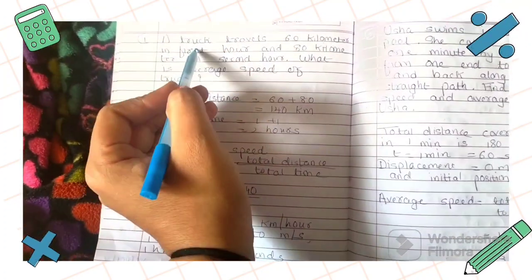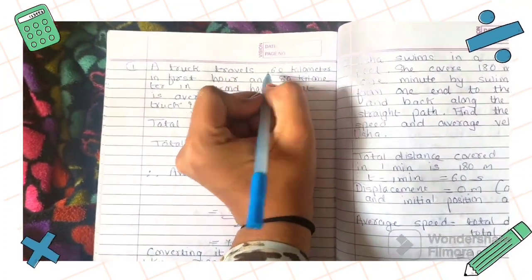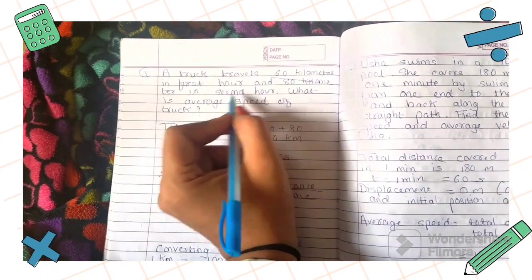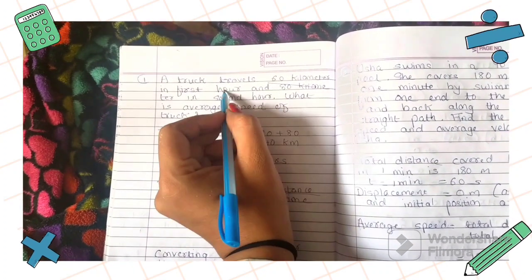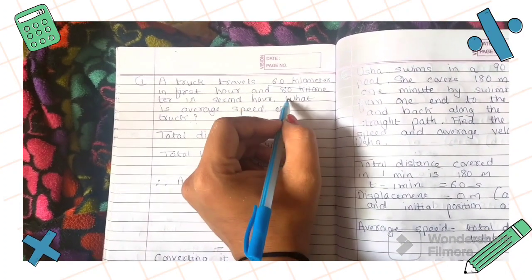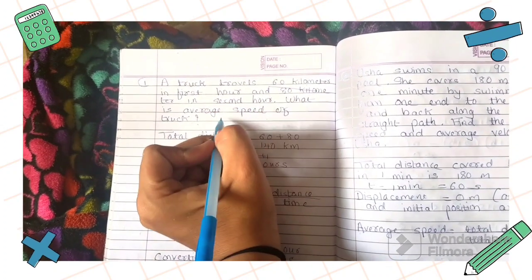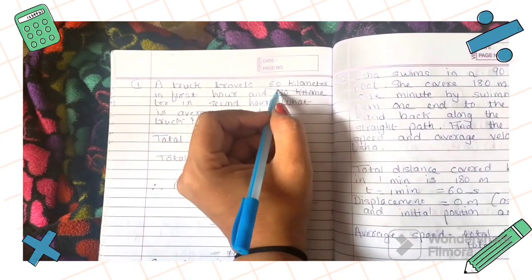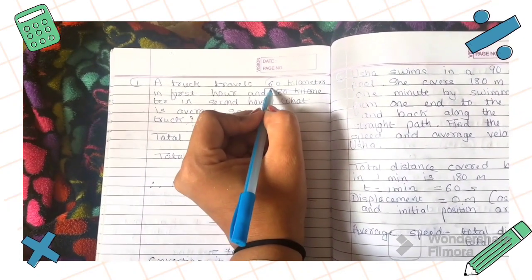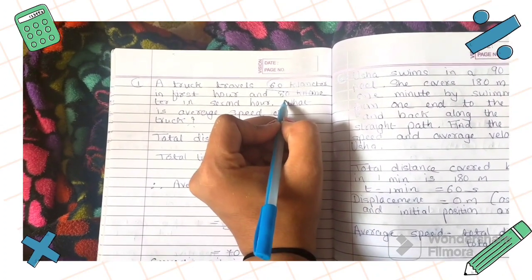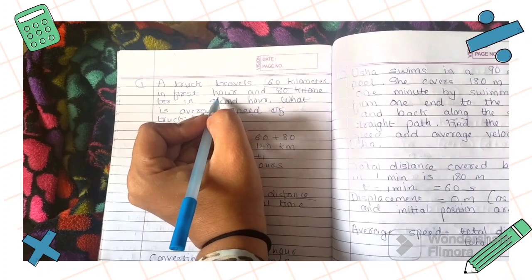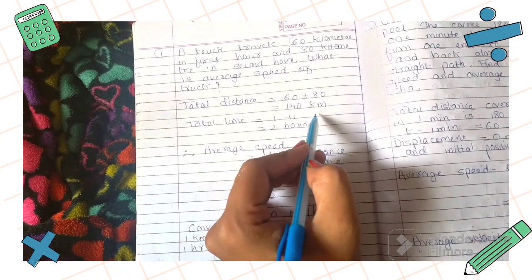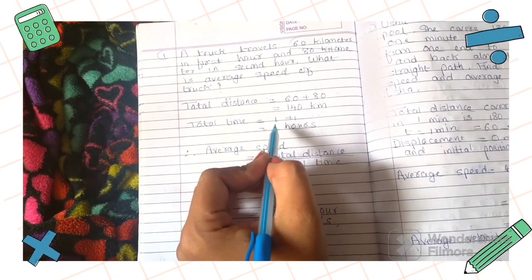Here a truck travels 60 km in the first hour and 80 km in the second hour. What is the average speed of the truck? So we have two cases here. Firstly, in the first hour it travels 60 km and then 80 km. So the formula for average speed is total distance upon total time. First we will note it down: the distance S1 is 60 km, S2 is 80 km. Our timings are T1 equal to 1 hour and T2 equal to 1 hour. So total distance is 60 plus 80, that is 140, and total time is 1 plus 1, that is 2 hours.